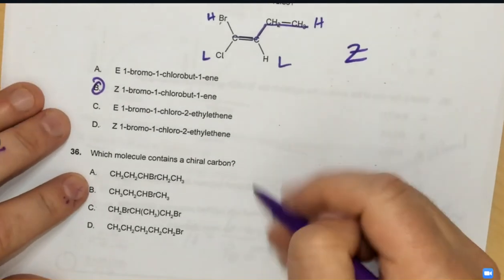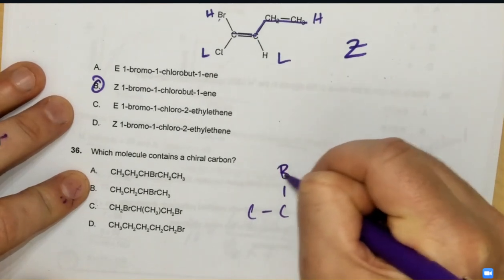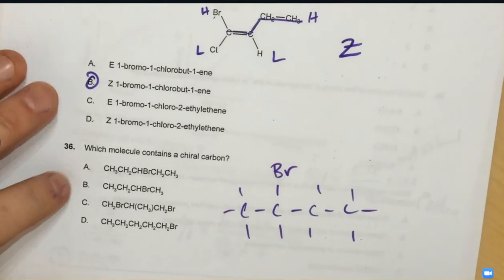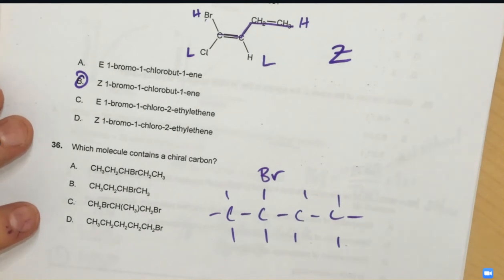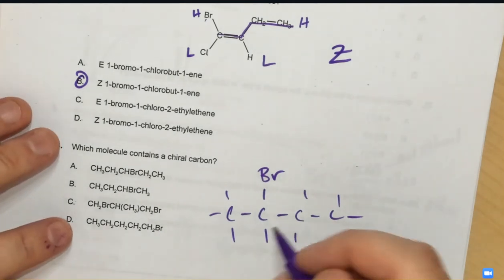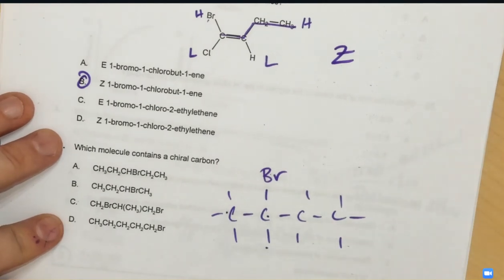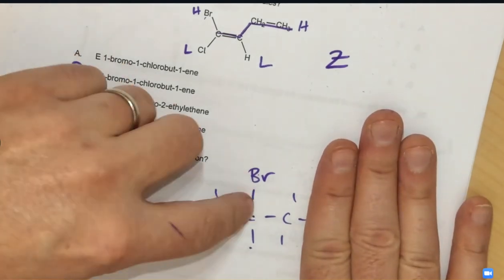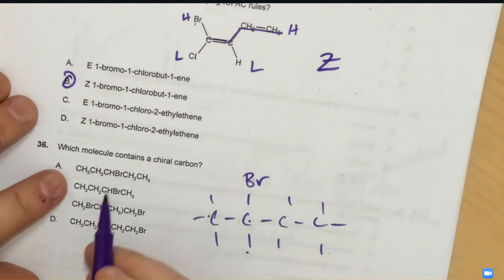Which molecule contains a chiral carbon? Just know that all secondary halogenoalkanes with at least 4 carbon atoms will give you a chiral carbon, because to be chiral, a carbon has to be bonded to 4 unique atoms or groups of atoms. In the secondary, it's bonded to a methyl group, a hydrogen, an ethyl group, and a bromine, so that would give you a chiral carbon. If it was only 3 carbons, it would be achiral, because that carbon would be attached to 2 identical methyl groups.